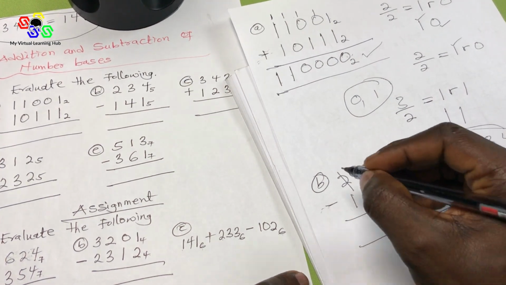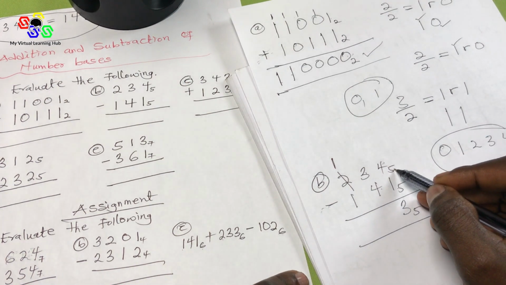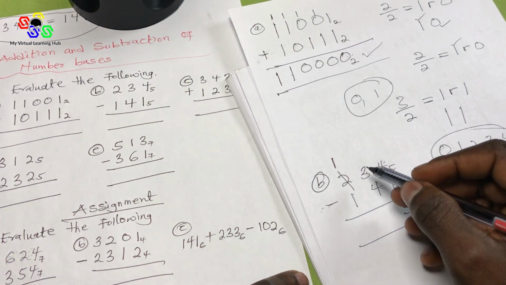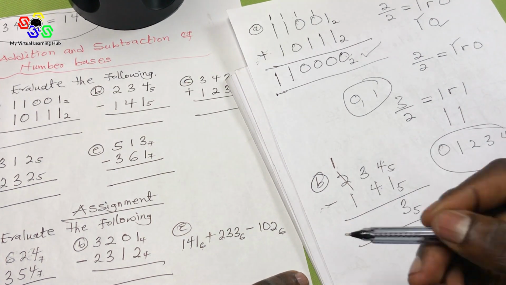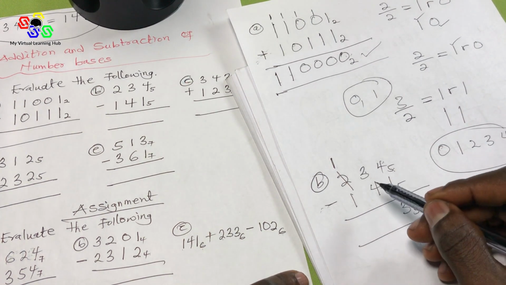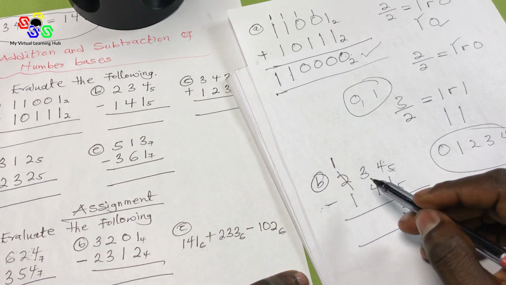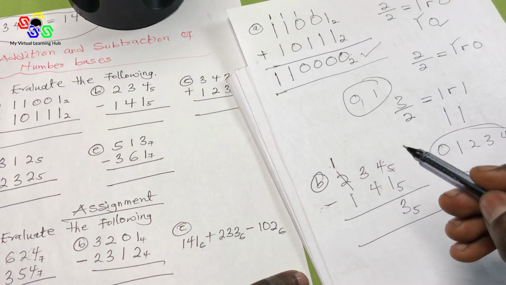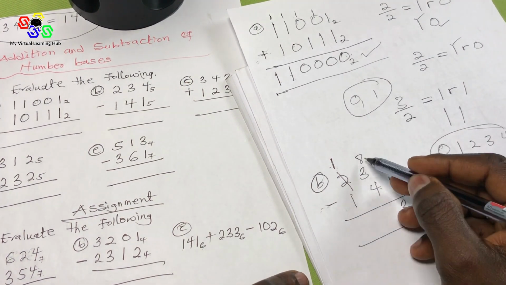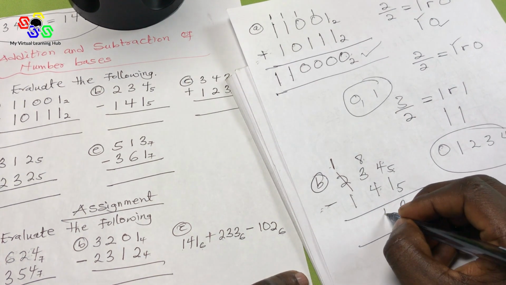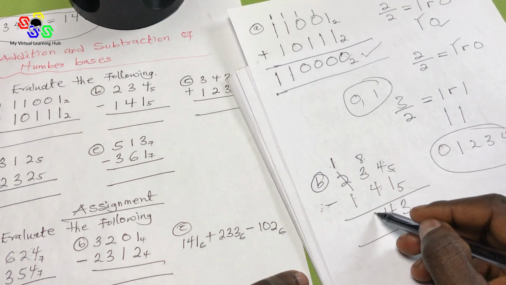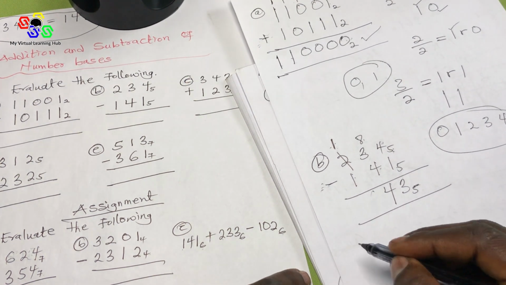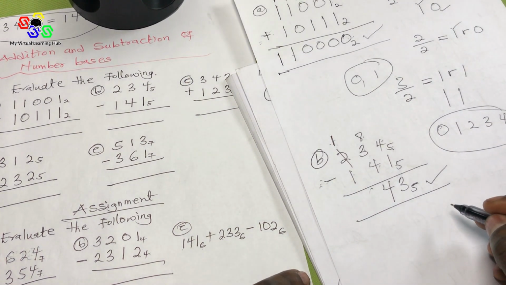So we borrow 1 from 2. Remember, since we are dealing with base 5, the one we are borrowing is coming in as 5. Take note. So the one, even though we have borrowed 1, it is coming as 5. That is what happens when we are doing subtraction in number bases. Any number you borrow is equivalent to the base. So you borrow 1, it represents the 5. 5 plus 3 is 8. So 8 take away 4 is 4. 1 minus 1 is 0. We don't use 0 to begin numbers in number bases, so we leave it like this. So our final answer is 43 base 5.